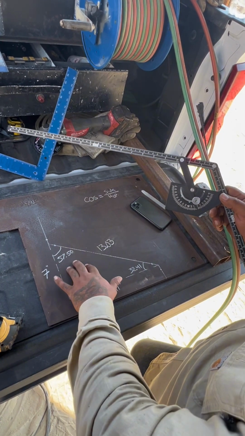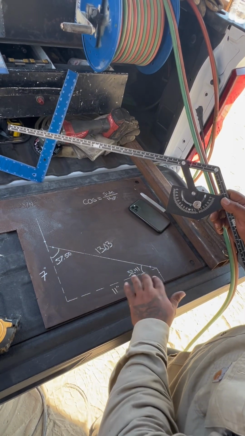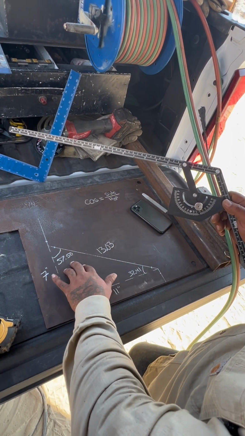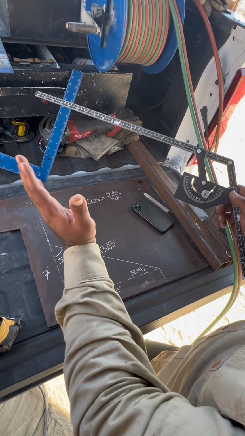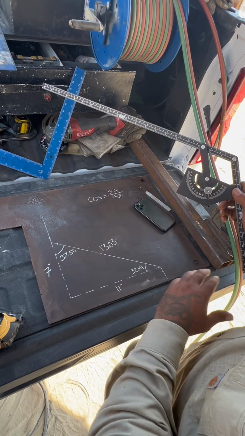The reason this video is important, because when we do start getting into rolling offsets, you're going to have to figure out what degree to have your roll. And that'll tell you your flange degree. That's going to tell you your offset degree. It's going to tell you a lot.